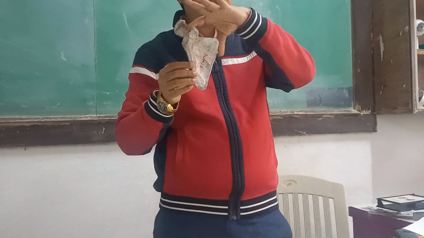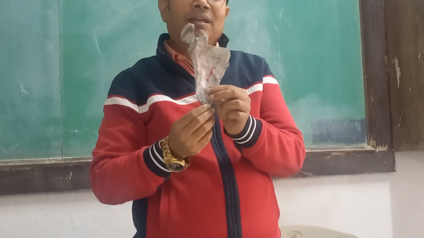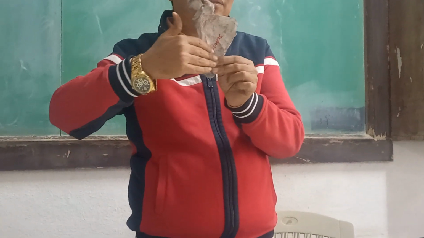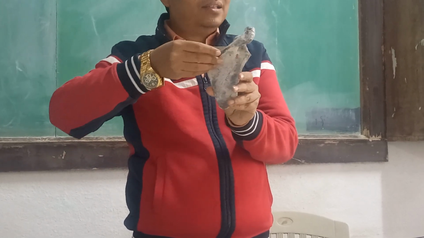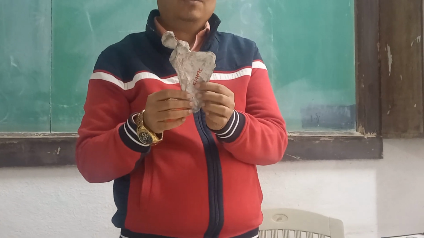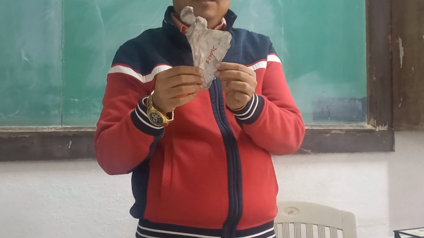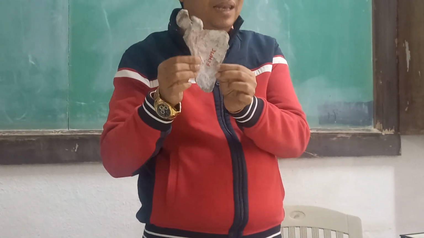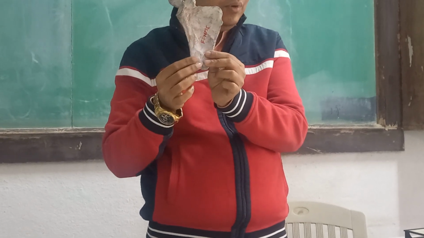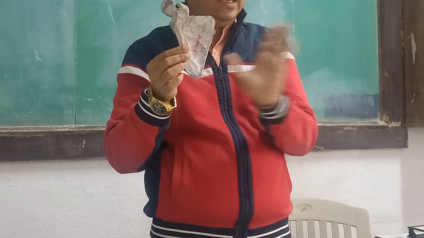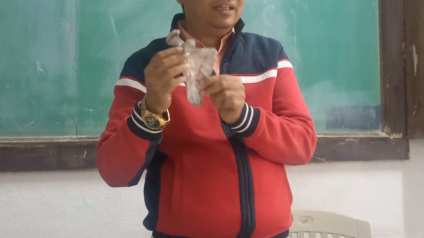So superiorly broad end, inferiorly narrow, anteriorly concave subscapular fossa, posteriorly spinous process. Now medial and lateral. If you palpate it, you will get one thin border and one thick border. The thin border is medial and the thick border along with the glenoid cavity is lateral.